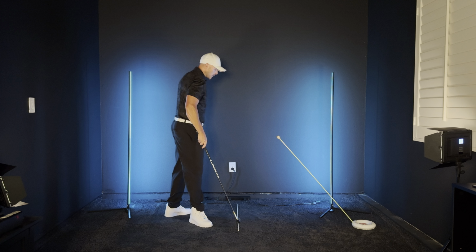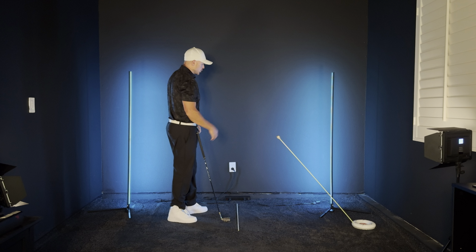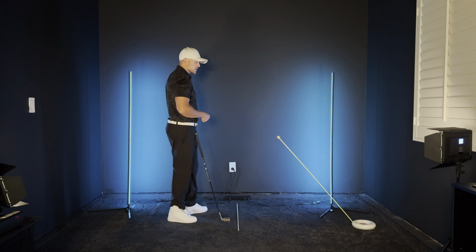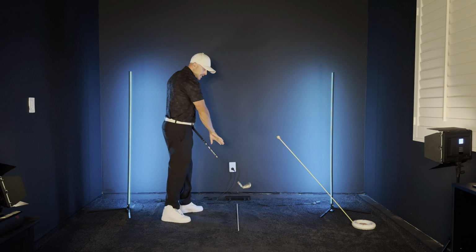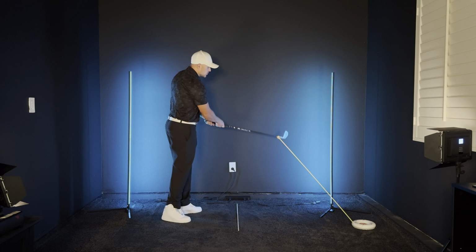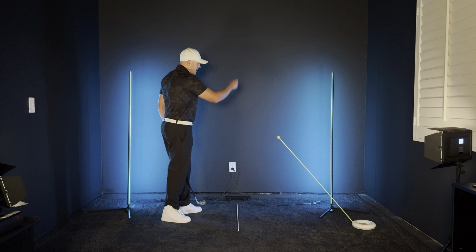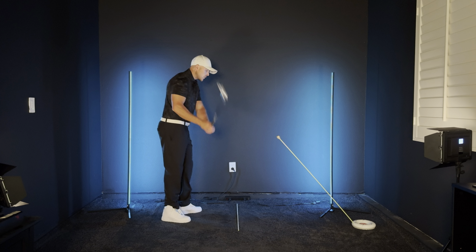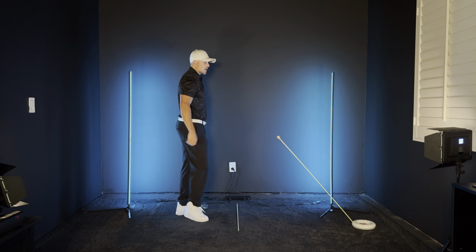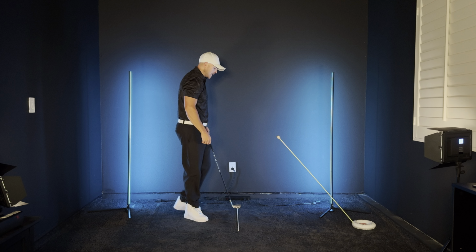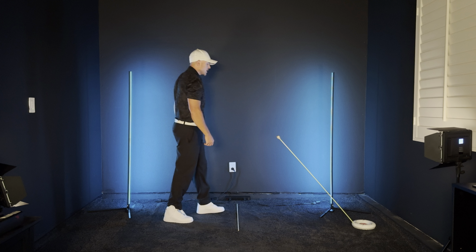Let's say this was the target line right here, and let's just say you're hitting a bunch of hooks to the left. Your ball's starting on line, but you're hitting a bunch of hooks. Well, what does that mean? It means your path is too far in to out. Your face is getting pretty square, but your path is too far in to out, and that ball's hooking on you. Or let's say you hit the ball on line, but then it slices to the right. Well, your face, again, is getting pretty square, but we're cutting across it from out to in, and that ball is slicing to the right. If you wanted to hit a straight shot, you got to keep your face where it is, but get your path more neutral, and now that ball stays on its line.